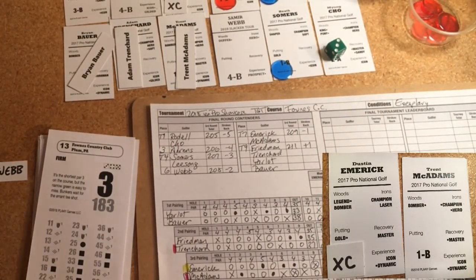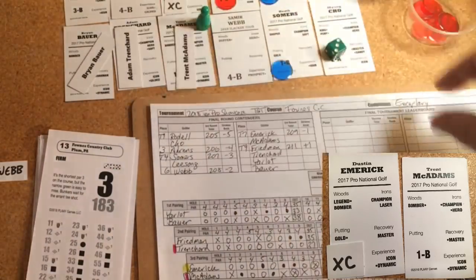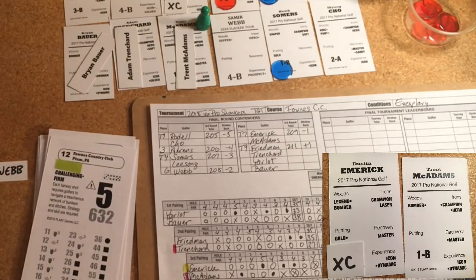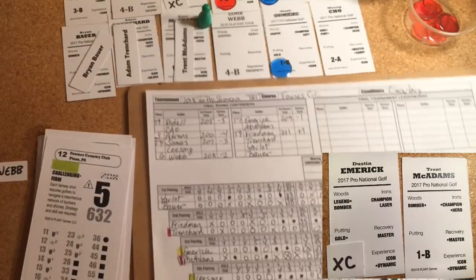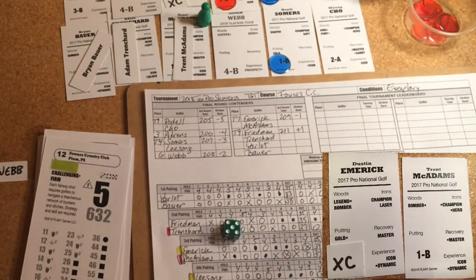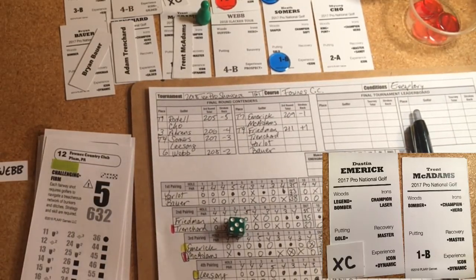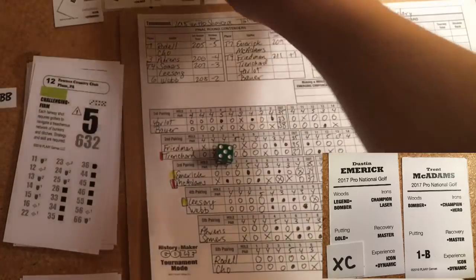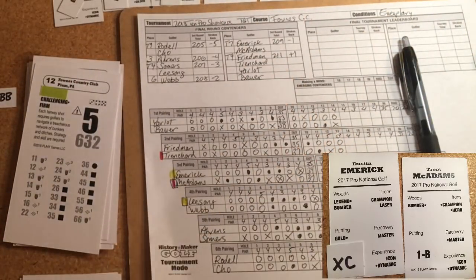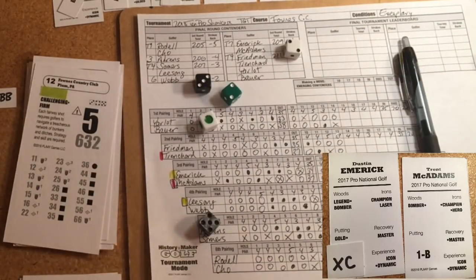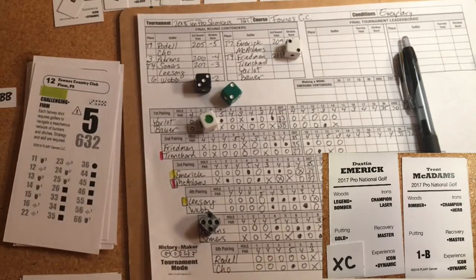Okay, so Emmerich and McAdams. McAdams will go first, out of contention. Just the normal 12th. Normal 5. That'll be a par for McAdams. And Dustin Emmerich. Cruising along, and then one bad roll and everything kind of goes to pot. He'll have control here on the par 5. 2, 3, 5.